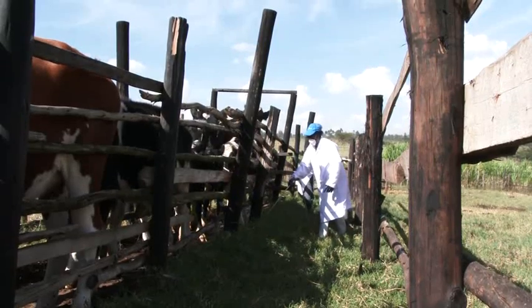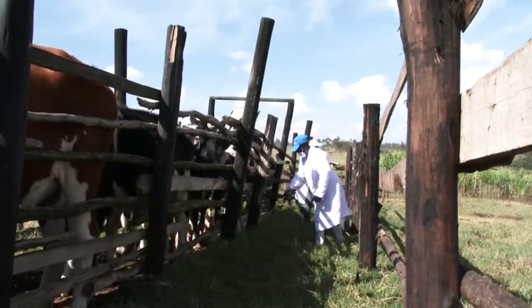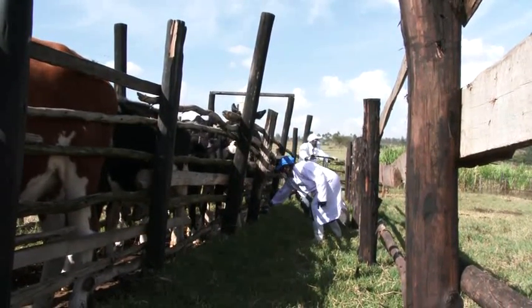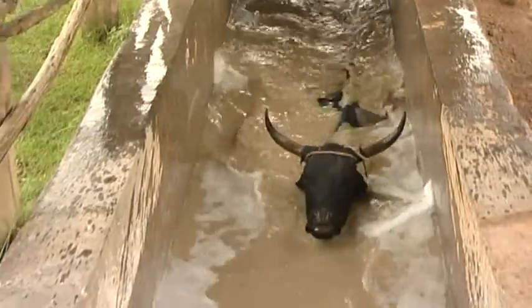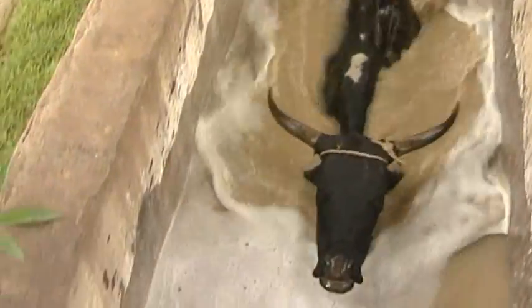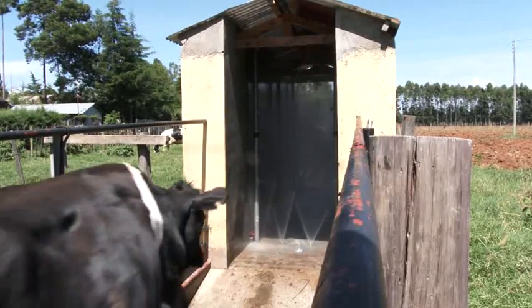Hand spraying is appropriate for farms with herds of up to 10 cattle. For larger herds, other methods such as dipping, electrical spray race, or tractor-operated spray race are recommended.